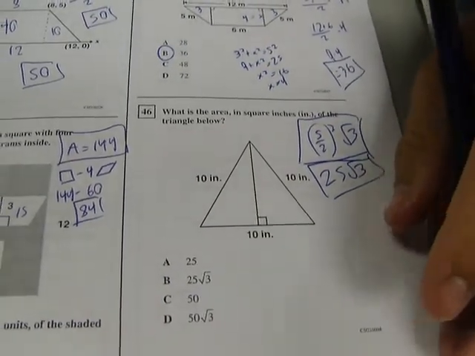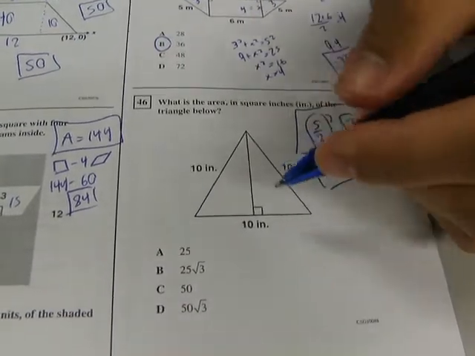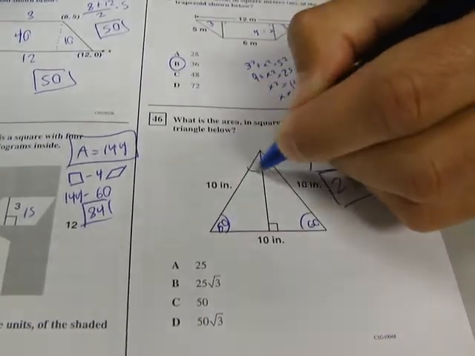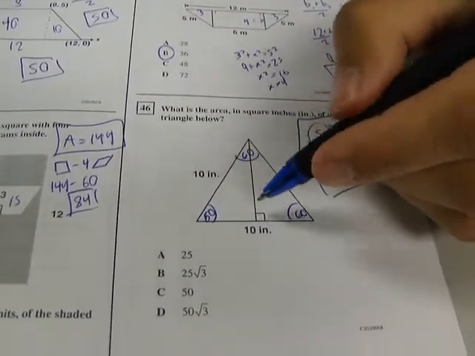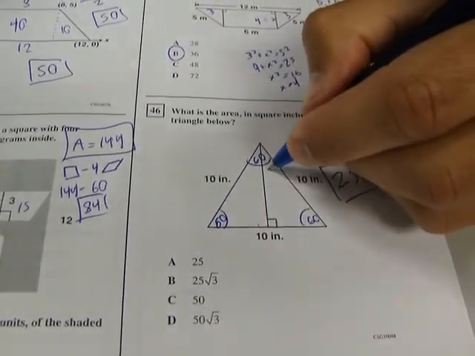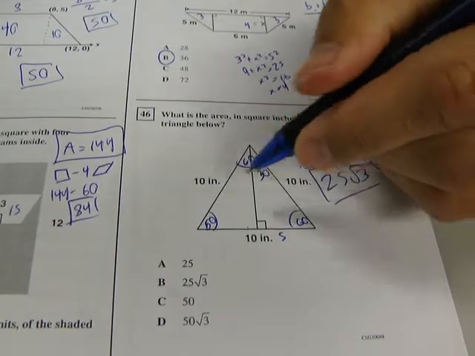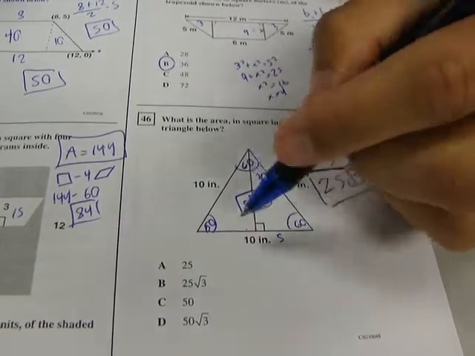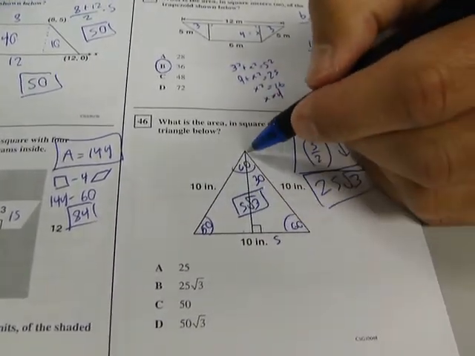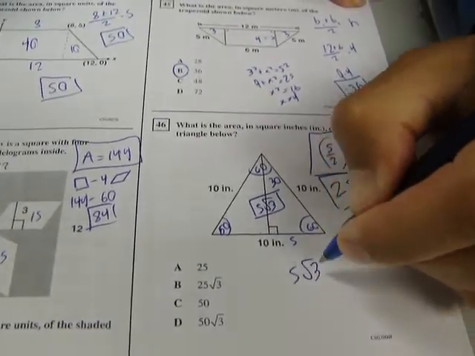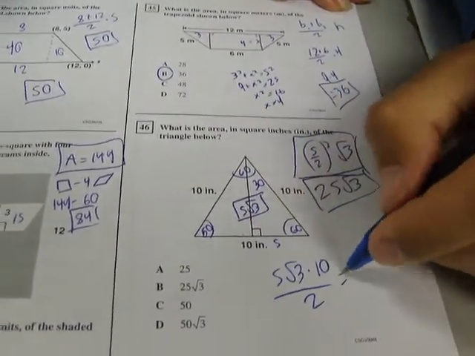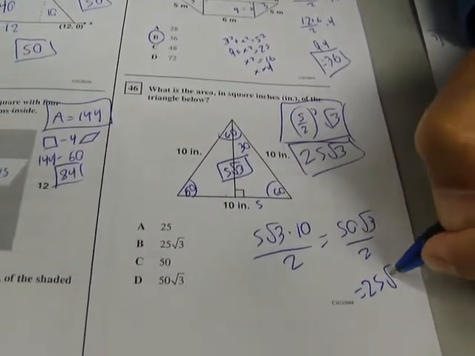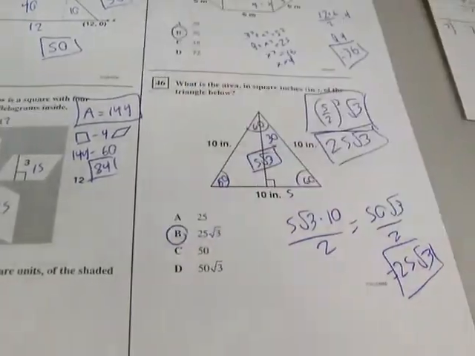If by chance you don't remember that, you can always remember this. An equilateral triangle is 60, 60, 60. So if you cut it in half, then this is 90, then this is 30. So this would be 5, this would be 10, and this would be 5 square root of 3. So if you know the height and you know the base, you can put it back together. 5 square root of 3 times 10 divided by 2. So that would be 50 square root of 3 over 2, which equals 25 square root of 3. And that gets you your area.